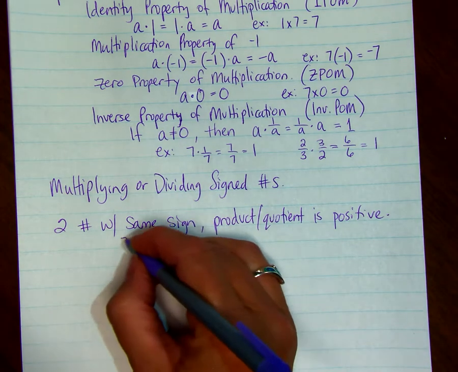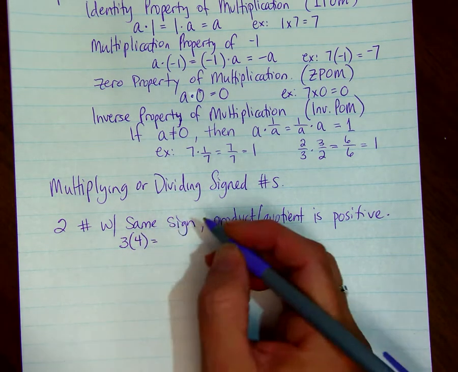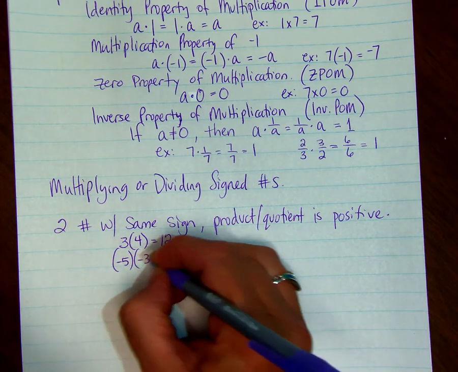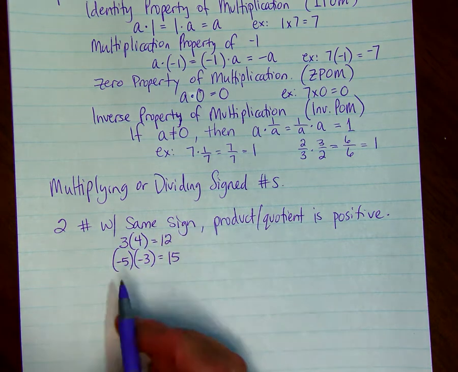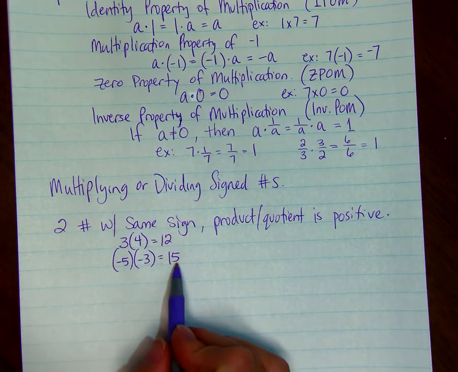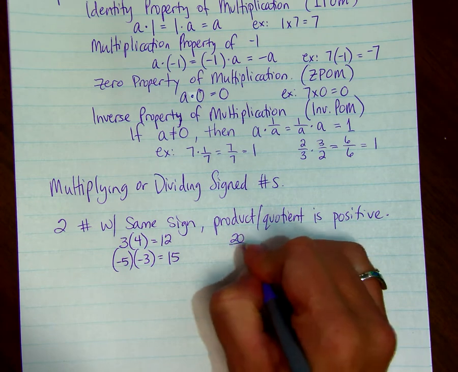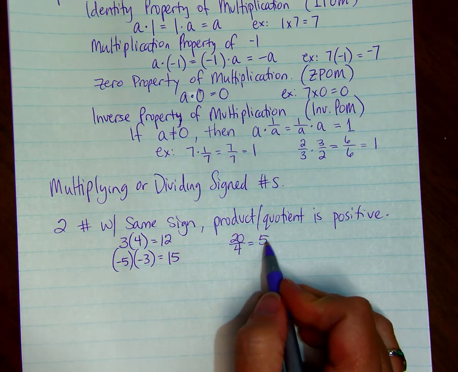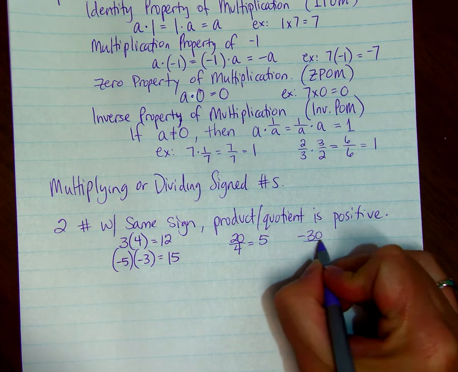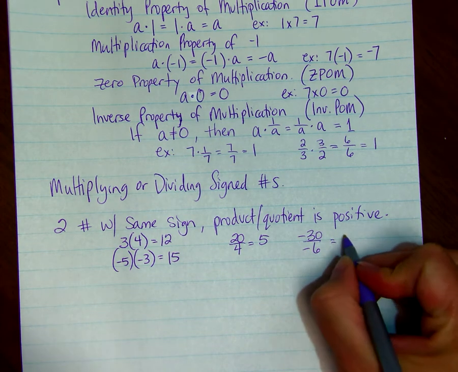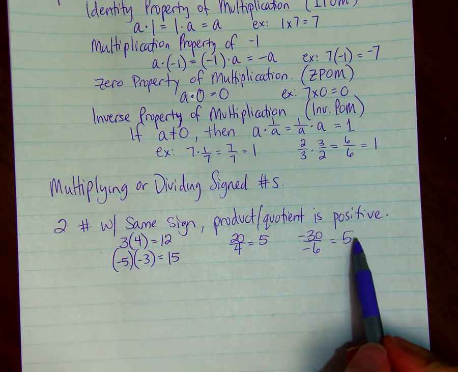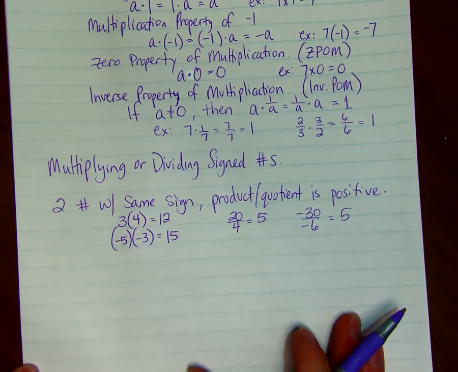So here's an example. 3 times 4 is a positive 12. -5 times -3 is a positive 15. The signs are the same, so the product is positive. Now if we're dividing 20 divided by 4, signs are both positive, the answer will be positive. If we're dividing -30 by -6, the quotient will be a positive 5. Both of the signs are the same, so the answer is positive.